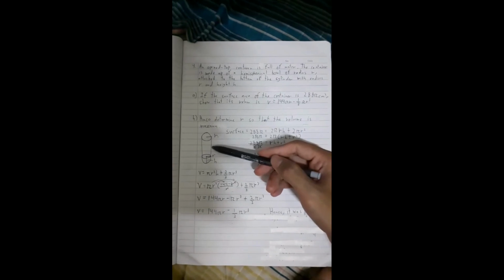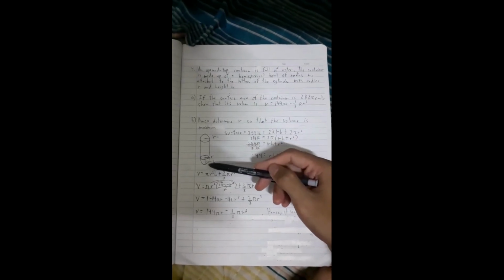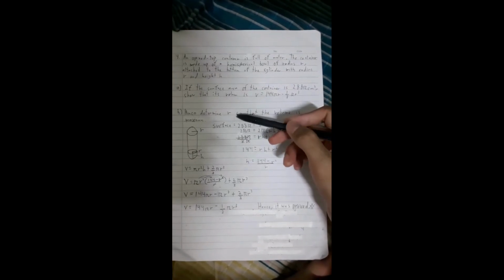First off, by the description, we can see the container is a combination of a cylinder and a hemispherical ball. To find the surface, now we would like to find the height. We find the height using the surface area: 288 pi equals the surface of both the cylinder and the hemisphere, which is 2 pi r h plus 2 pi r².